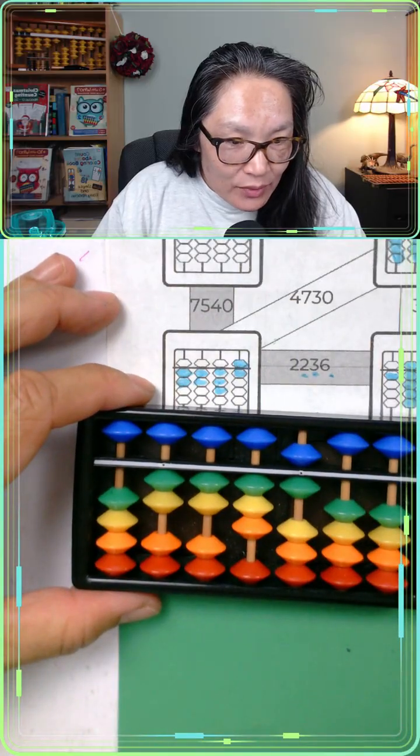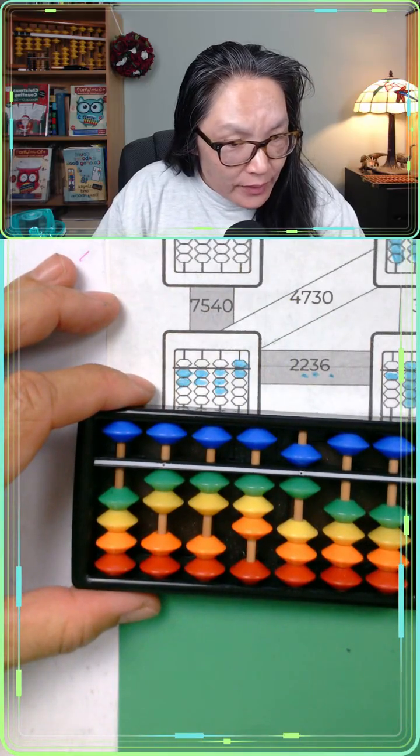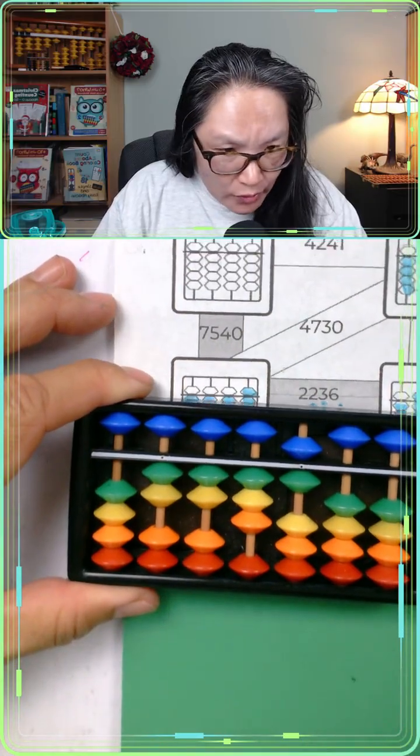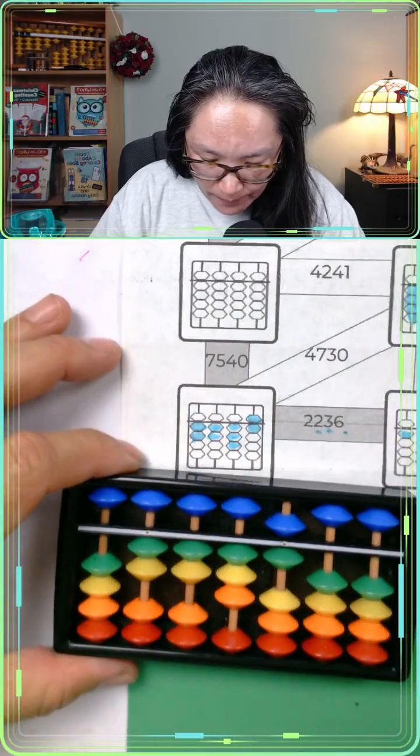Welcome to abacus. First time seeing this, and I was a math teacher. Oh, hey, Flip. You are or you were a math teacher? You're not a math teacher anymore?